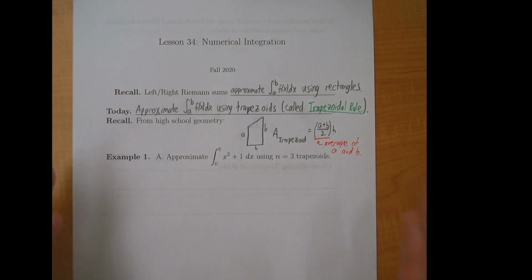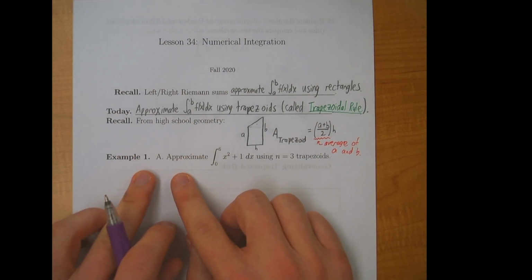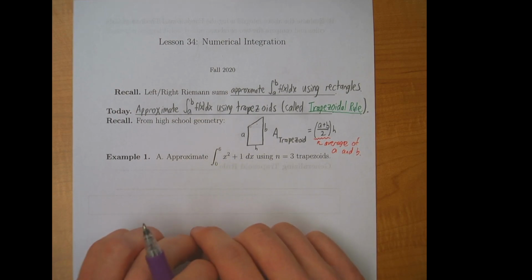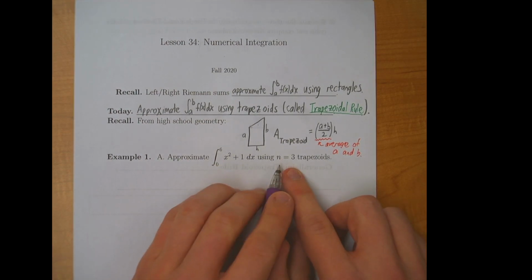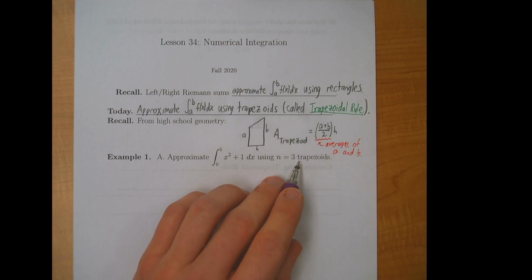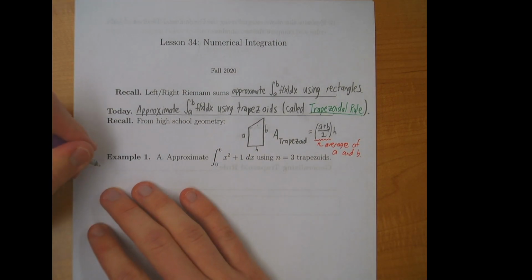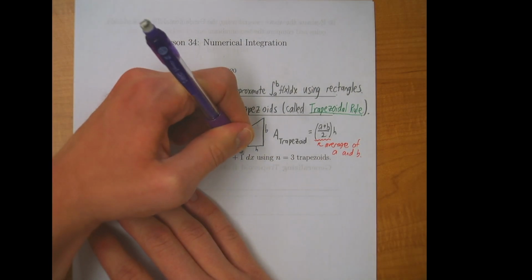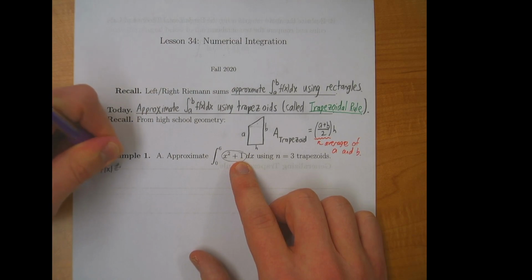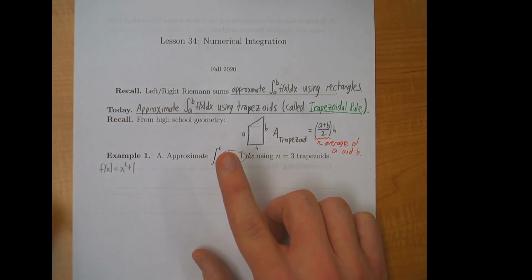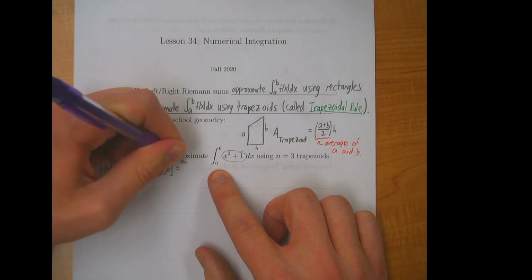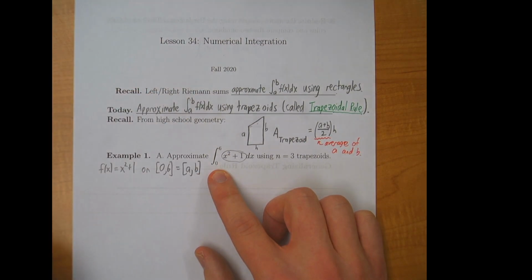To see how to apply this formula, let's look at example 1. Here we're going to be approximating the same definite integral that we looked at in lesson 29, and we're still going to be using n equals 3 shapes. But in lesson 29, we used rectangles; here we're going to use trapezoids. Our function f of x is x squared plus 1, and our bounds are from 0 to 6, so that's our a, b interval.